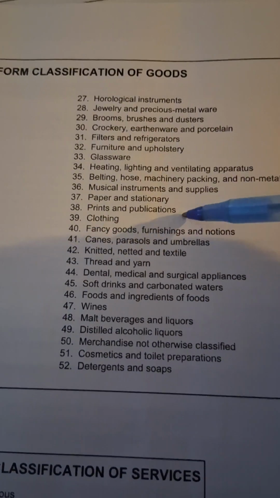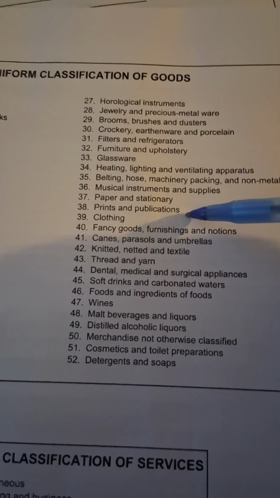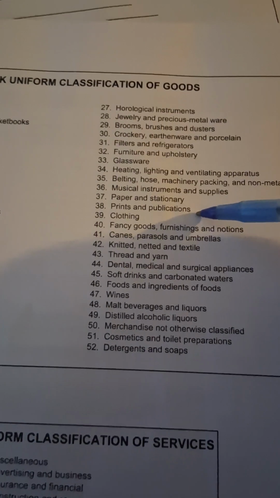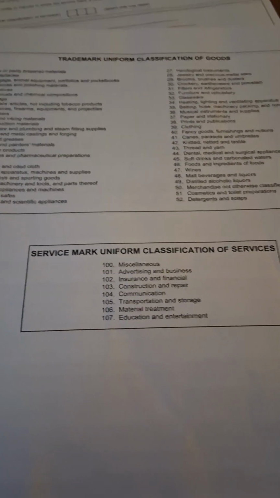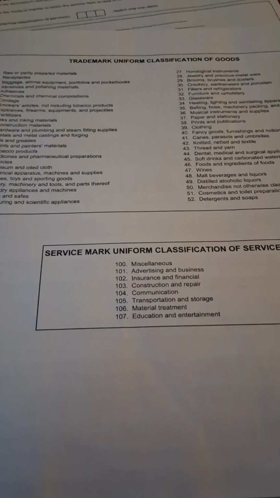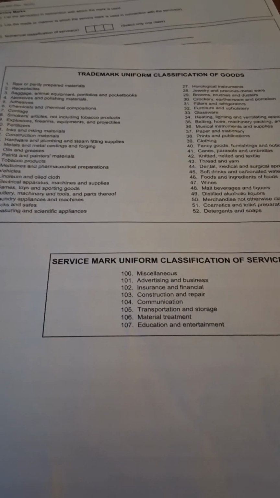Mine was 038, prints and publication, since it's a book. They have a list of everything that your category would fall in. For the classification, the trademark codes only have 2 digits, unlike the service mark codes, which have 3 digits, so you'll put a 0 in front of it.